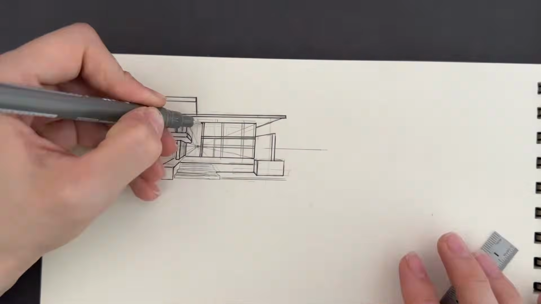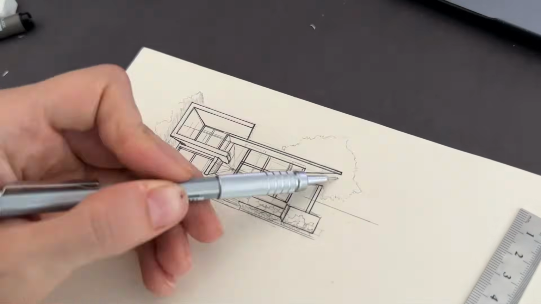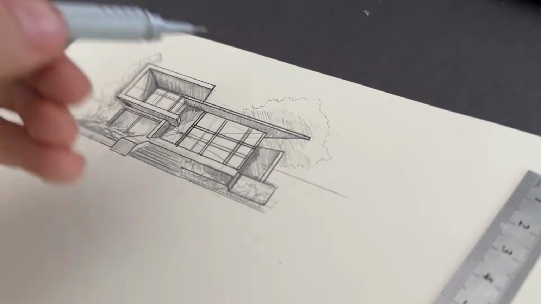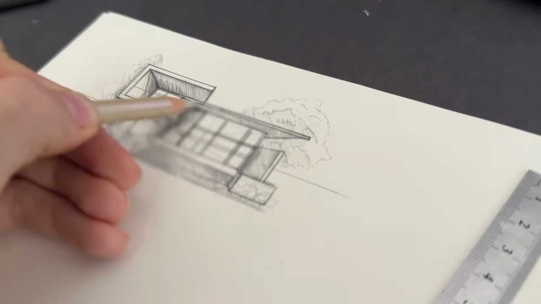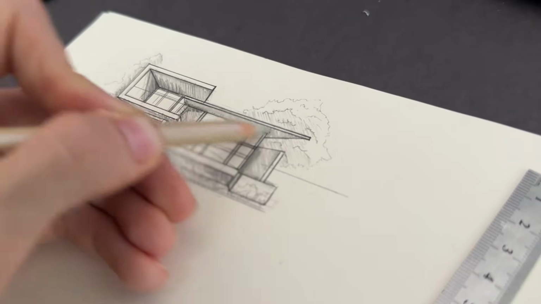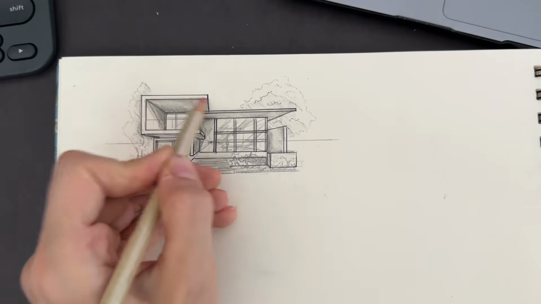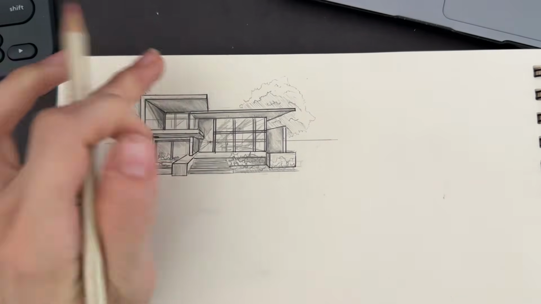Once you have the basic structure in place, start adding more details and texture to your drawing. Consider the materials and texture you want to portray: brick, wood, glass. Use hatching and shading techniques to give depth and realism to your architectural elements. This step is where your drawings start to come to life and captivate the viewer.